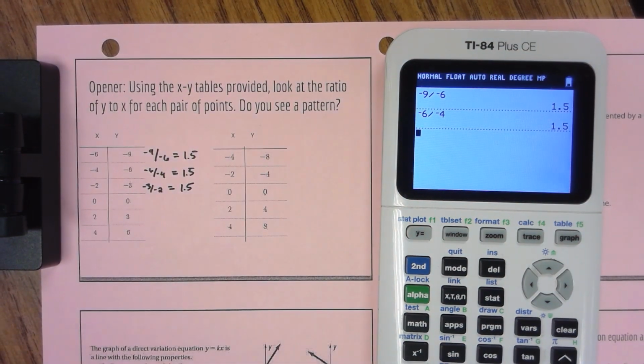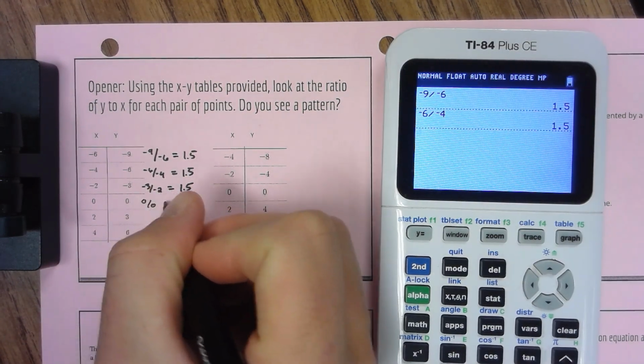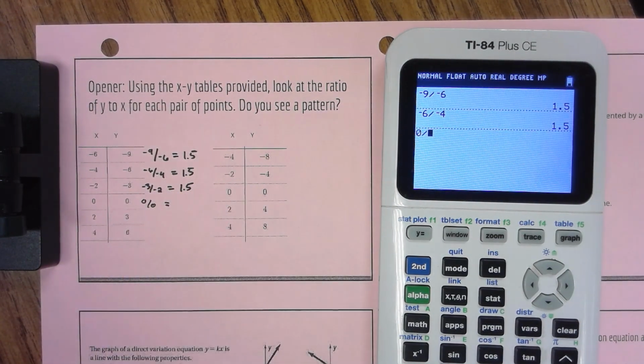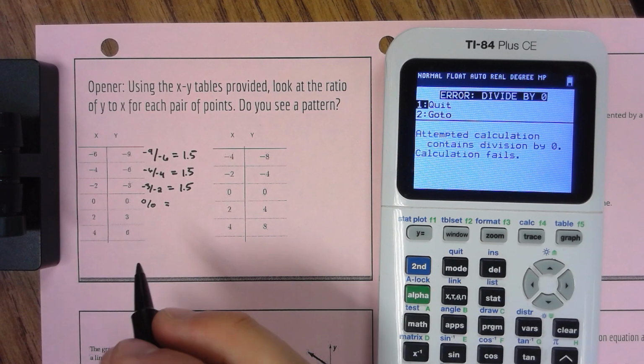1.5. The only time that doesn't happen is right here when I go 0 divided by 0. When I go 0 divided by 0, that's a problem. Calculator yells at you. Says you can't divide by 0. Okay, which is true. Hey, in this case, for what we're trying to pick up on, that 0, 0 actually doesn't make a difference for the conclusion we're trying to reach here.